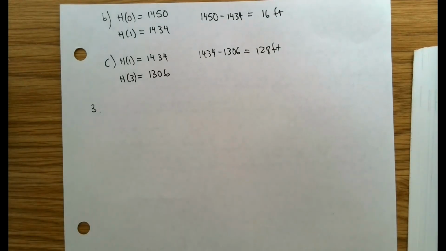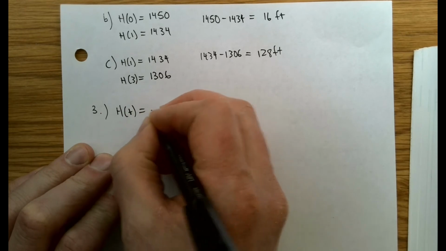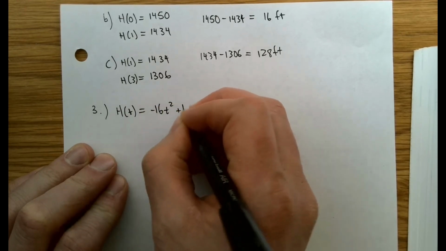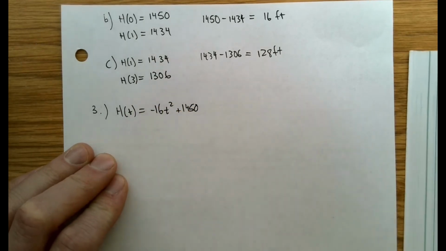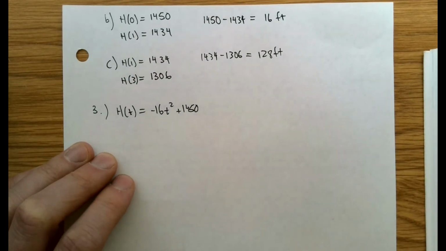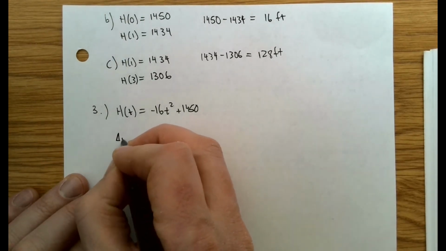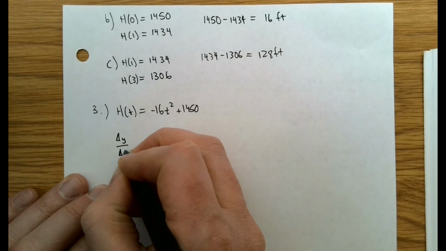It says use the height function. All right, let's write that down. H of t equals negative 16t squared plus 1450 to determine the average rate of change of h with respect to t over the given interval. So average rate of change is, as the book gives us, change in output divided by change in input. I would write that as delta y over delta t.